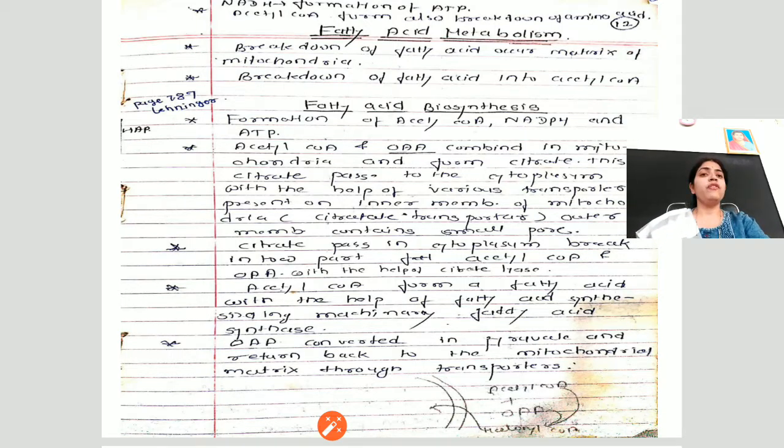Acetyl-CoA, NADPH and ATP are required at the time of fatty acid biosynthesis. Acetyl-CoA and oxaloacetic acid combine in the mitochondria and form citrate. This citrate passes to the cytoplasm with the help of various transporters present on the inner membrane of mitochondria.